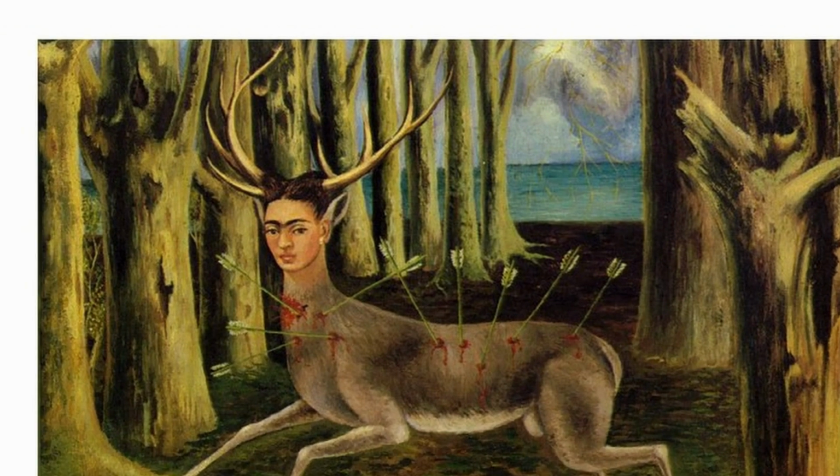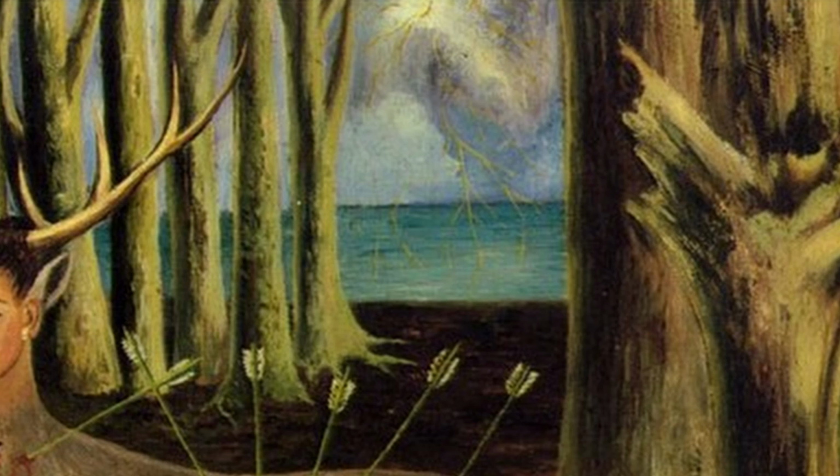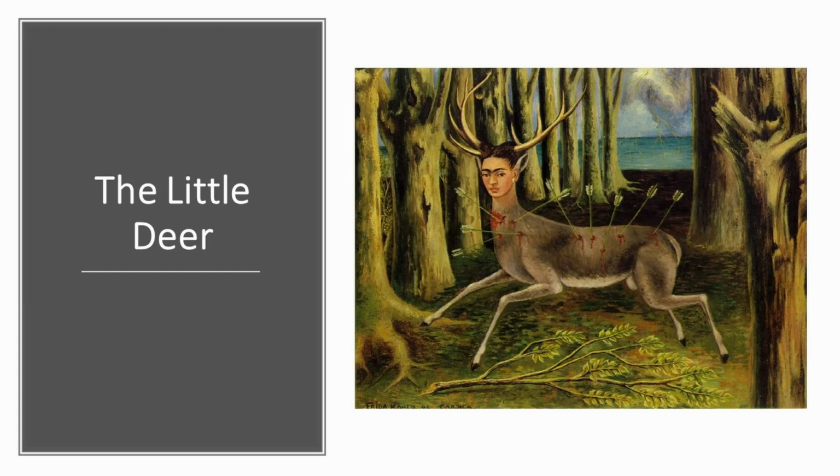freedom at the end of this tunnel is barred by the lightning that comes down from the sky, saying that none shall pass, even if you are able to somehow make it, which it seems apparent that the deer is not going to make it, having arrows in its body.